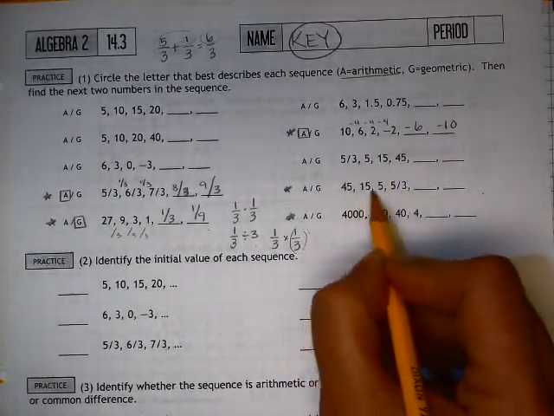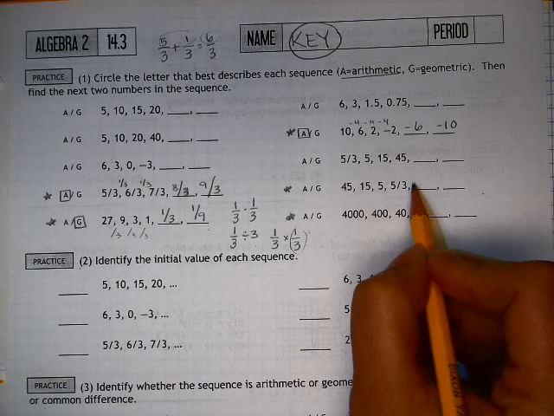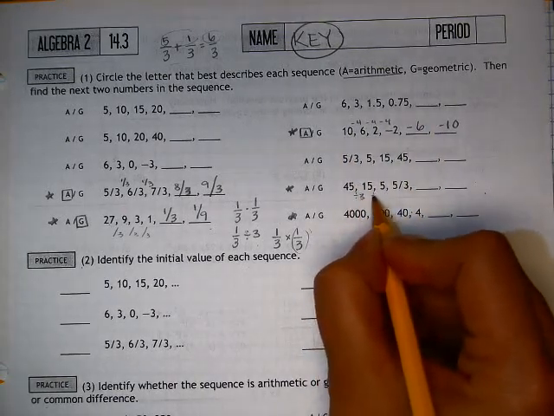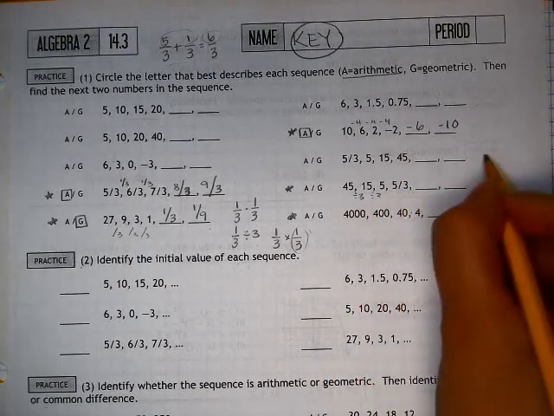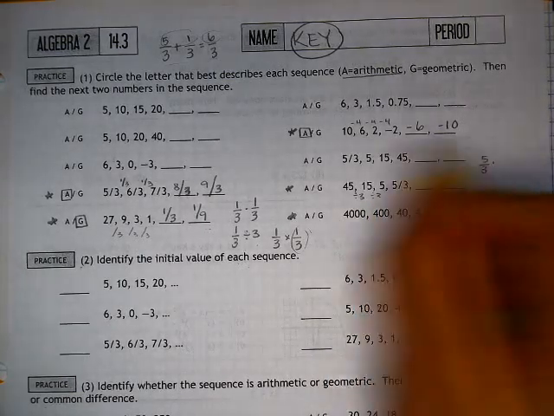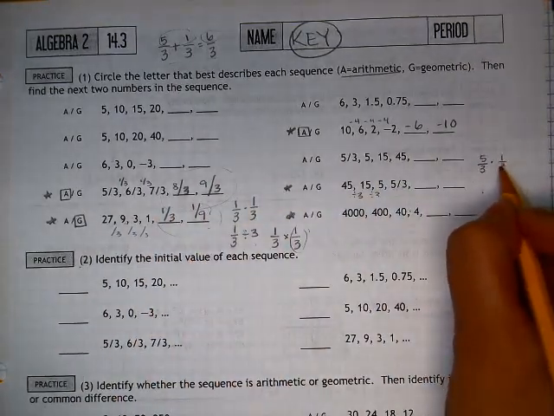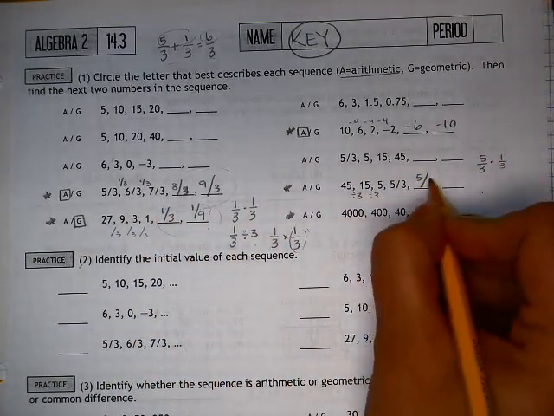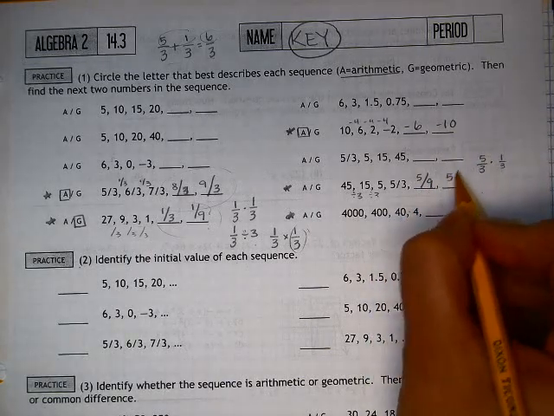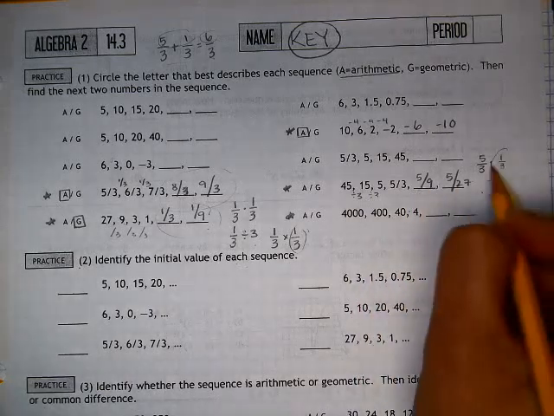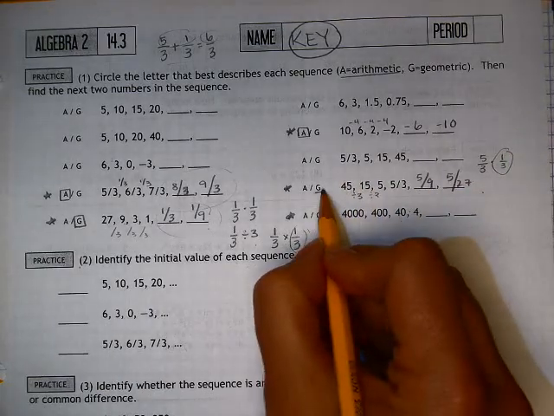Here it looks like I'm dividing by 3. I'm getting small quick, much quicker than my steady pace here. So if I'm dividing by 3 and dividing by 3 and dividing by 3, dividing by 3, as I just said over here, is the same thing as multiplying by 1/3. So that would be 5/9. And then divide by 3 again would be 5/27. Since it is a common multiplier, which is multiplying by 1/3, it is geometric.